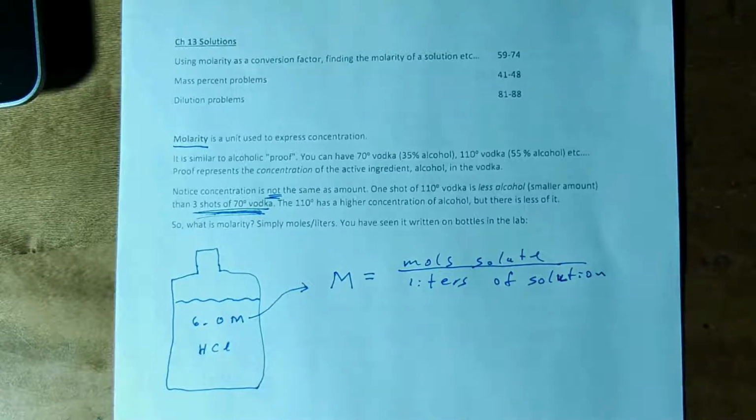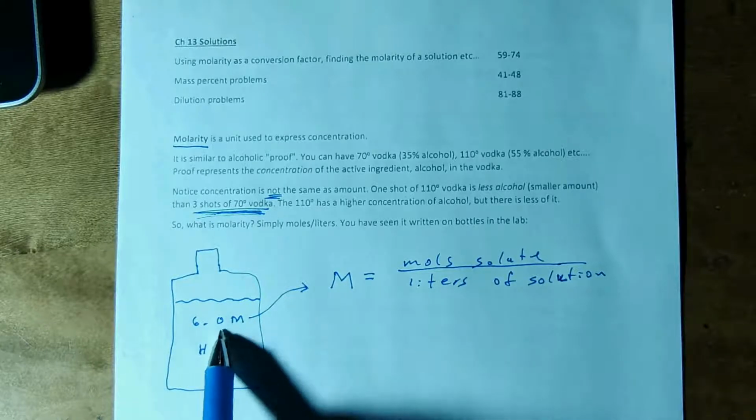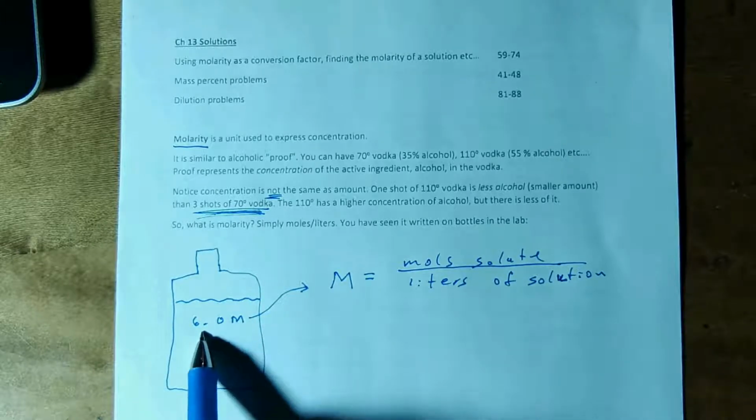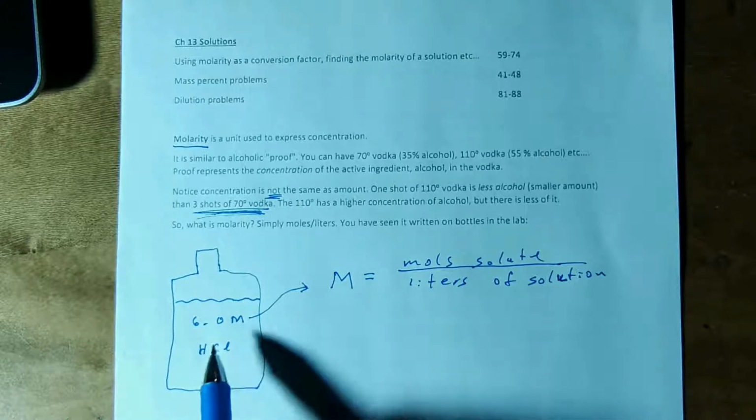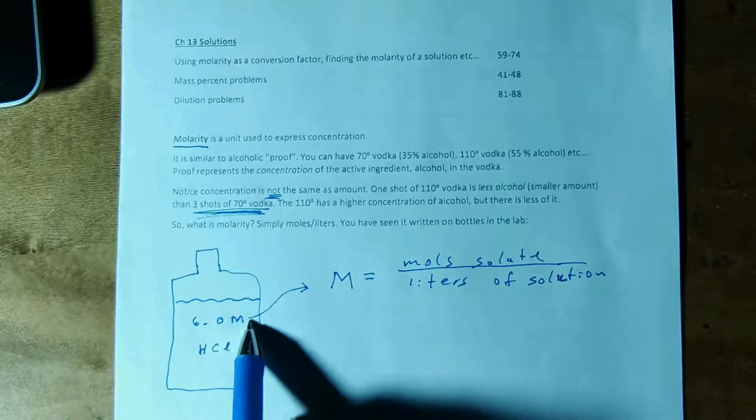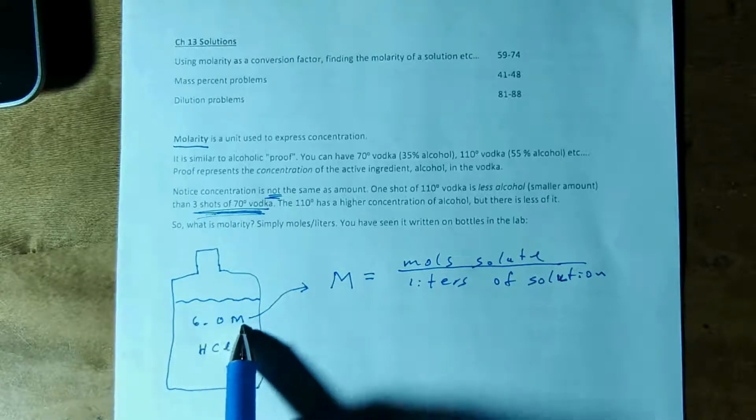And here's a big thing to realize with molarity. When you're handling a bottle that's labeled like this, it's not immediately obvious, but this is a conversion factor, that 6.0 molar.